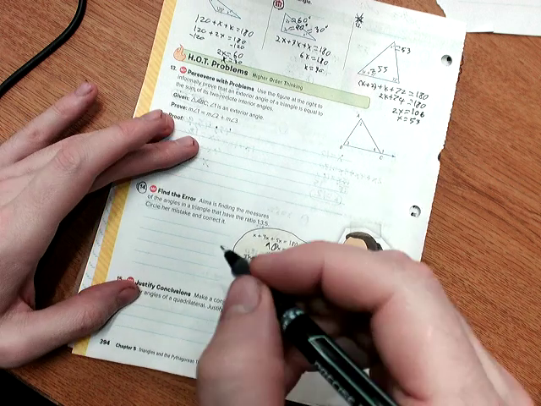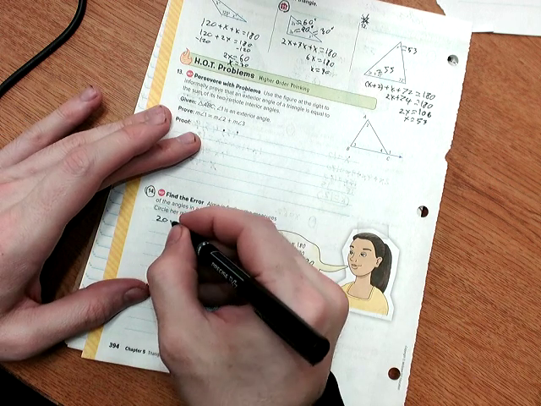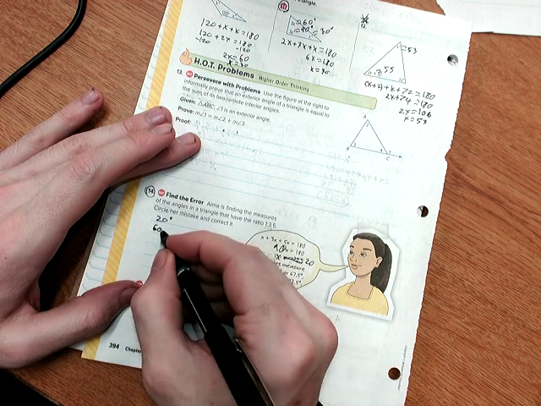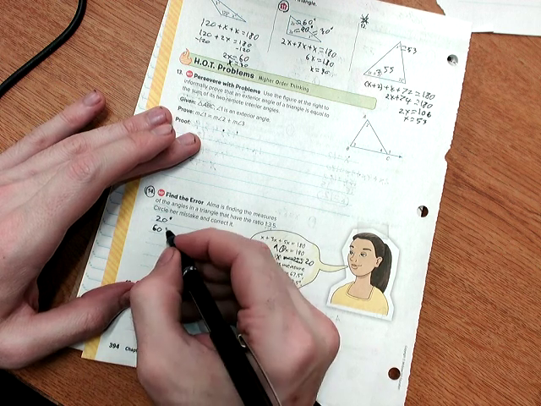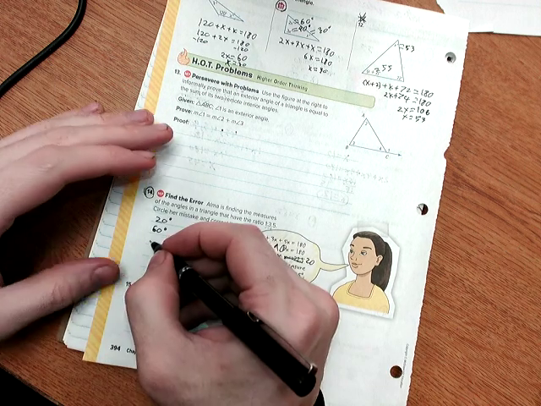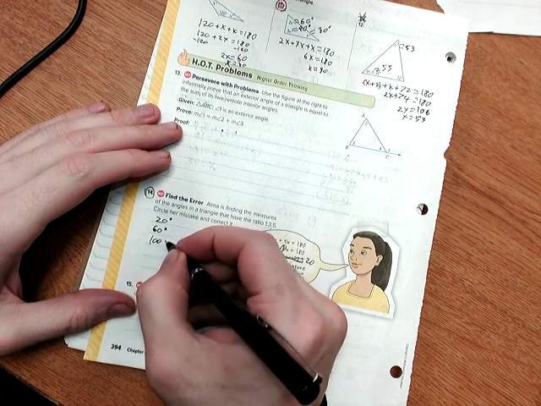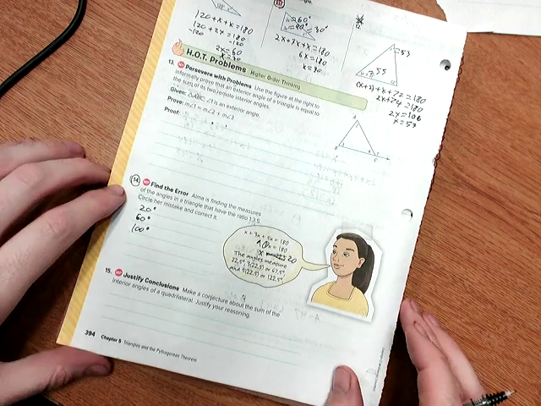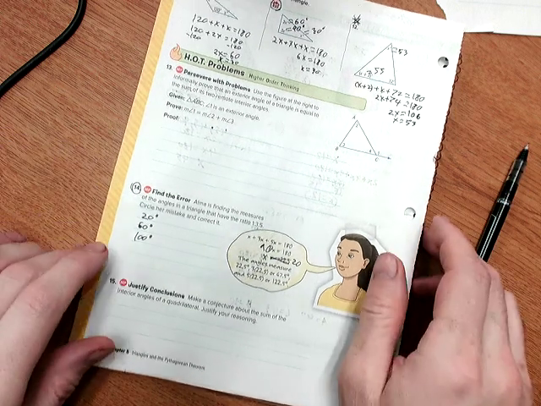So our angle measures are 20 degrees, 3 times 20, 60 degrees, and 5 times 20, which is 100 degrees. And then 8th graders, you are done.